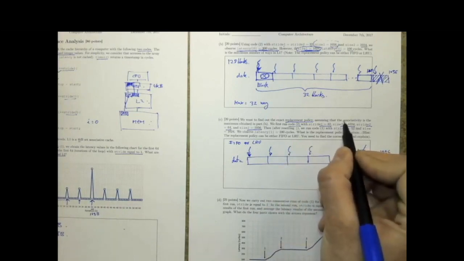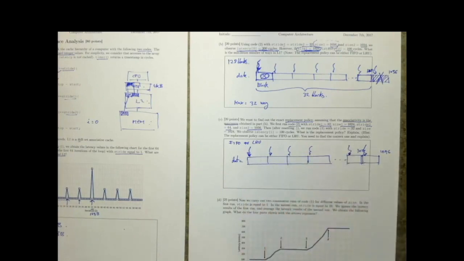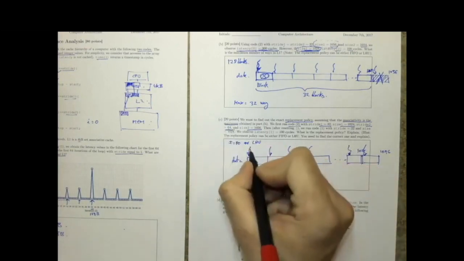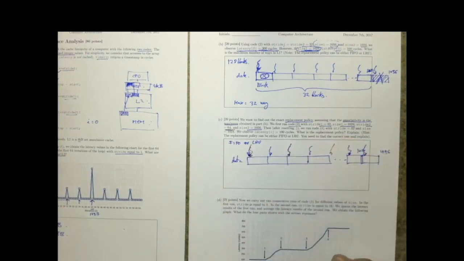Recall that the question tells us that the associativity is the maximum obtained in part B, so we know that the associativity is 32, right? In the first loop of code 2, we are accessing these elements. In the second loop of code 2, now the stride is 64. So this means that we read here, and here, here, and so on.